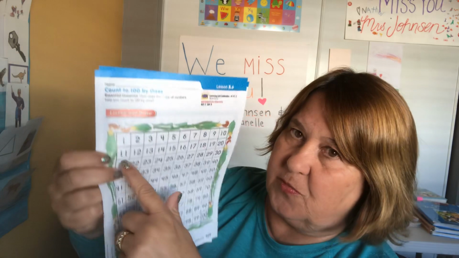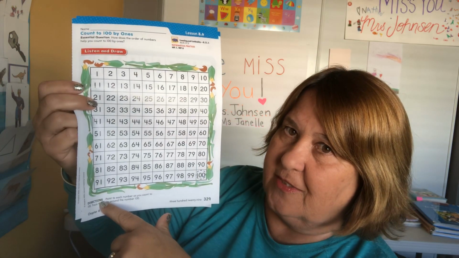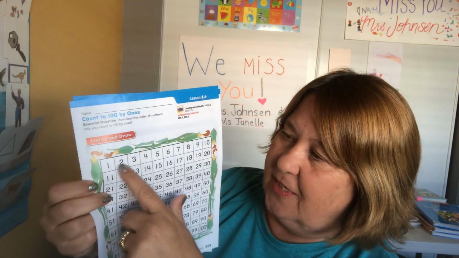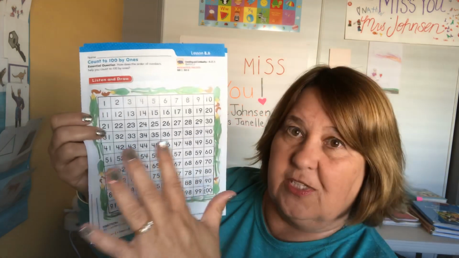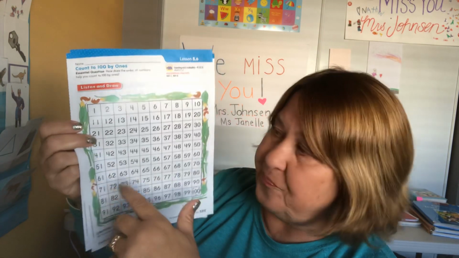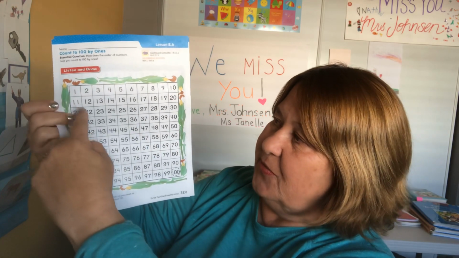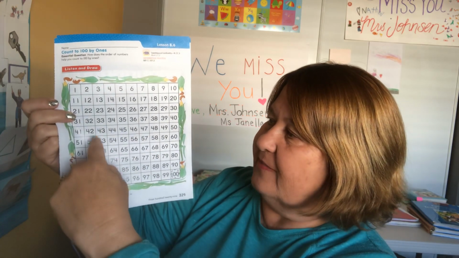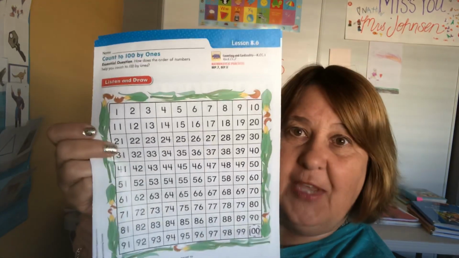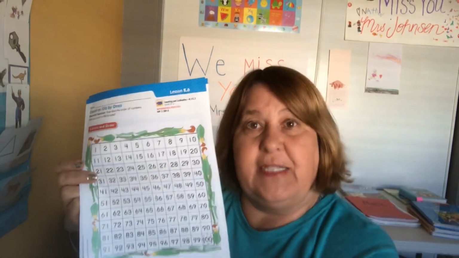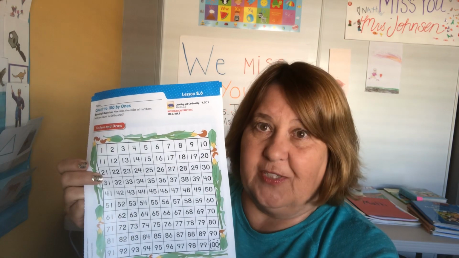But there's way more rows down. So yesterday there was 5. Today, let's count, see how many there are. 1, 2, 3, 4, 5, 6, 7, 8, 9, 10. 10 rows. So we've counted by tens a lot in class to 100, right?